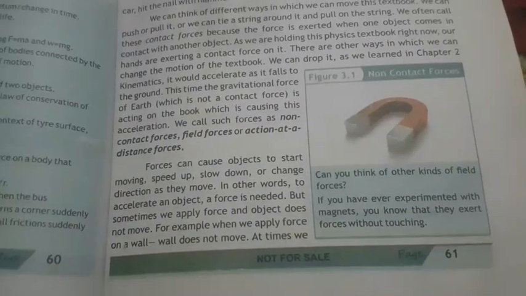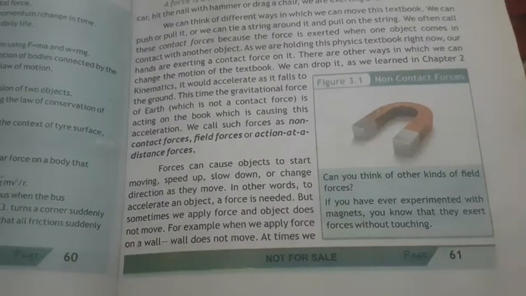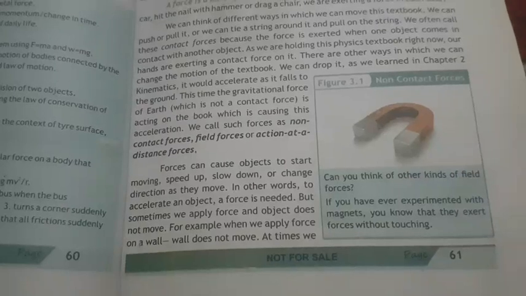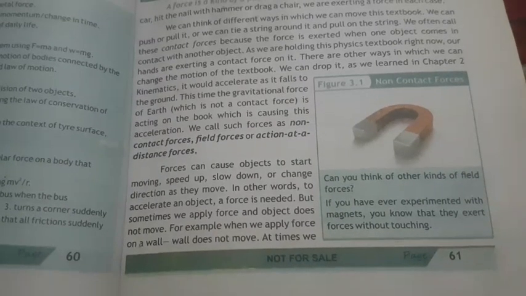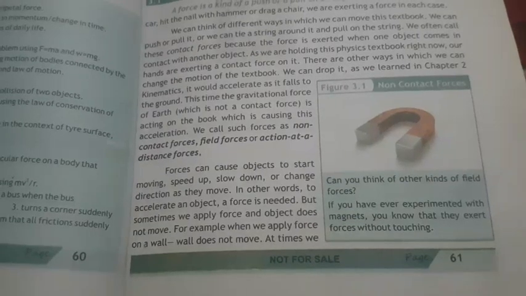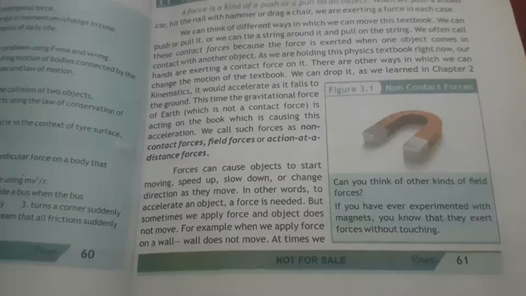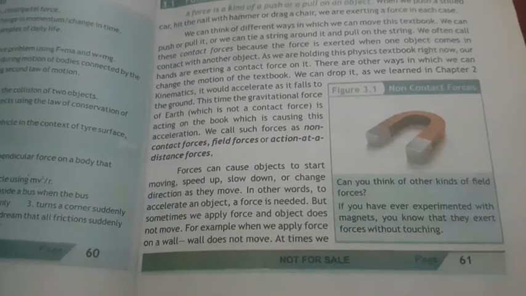Force can cause objects to start moving, speed up, slow down, or change direction as they move. In other words, to accelerate an object, a force is needed. But sometimes we apply force and the object does not move.